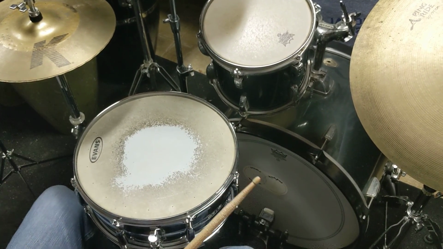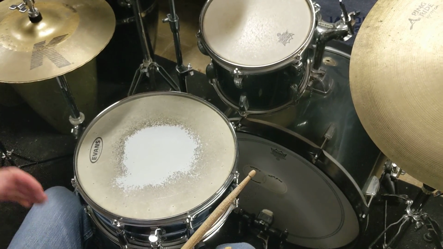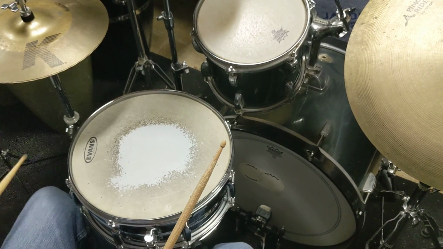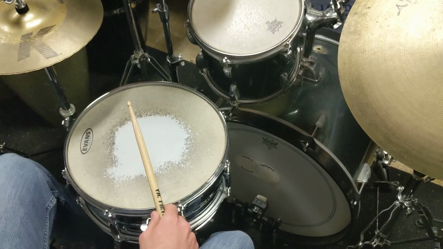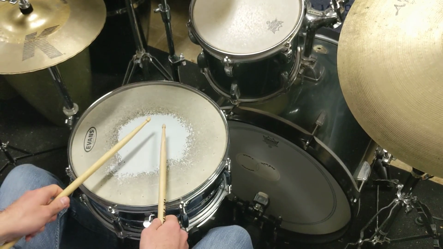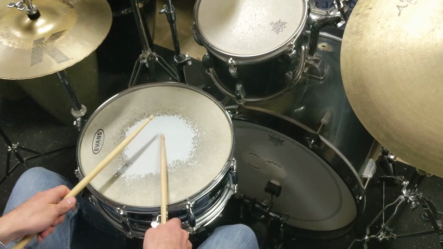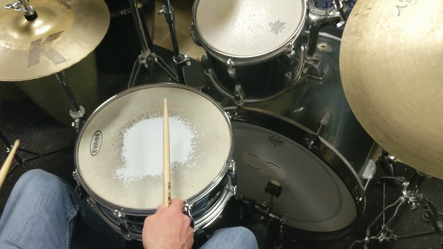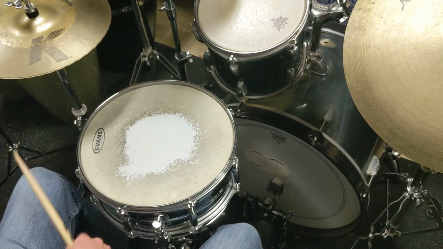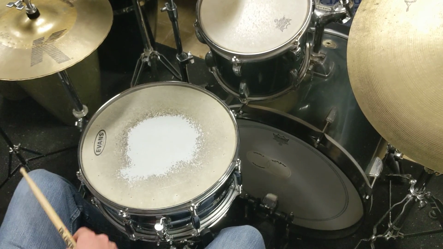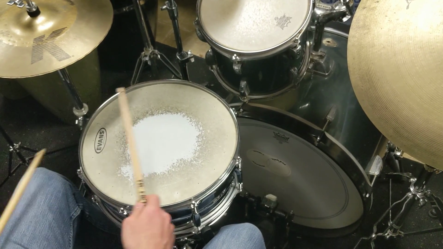The final test is once you feel good about that, you say, okay, I'm not going to play anything here. I'm going to basically do an imaginary motion with my left hand. You can do it on your knee, you can do it in the air. So we're going to start with eighth note triplets. Quarter. Half. Back to eighth.